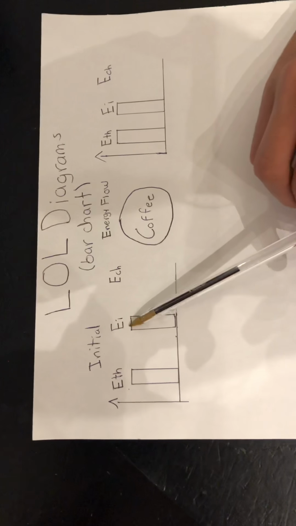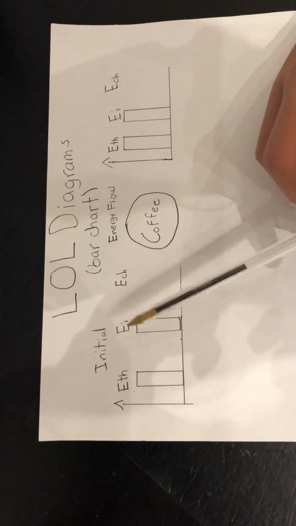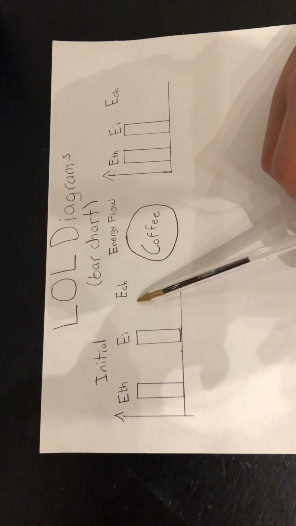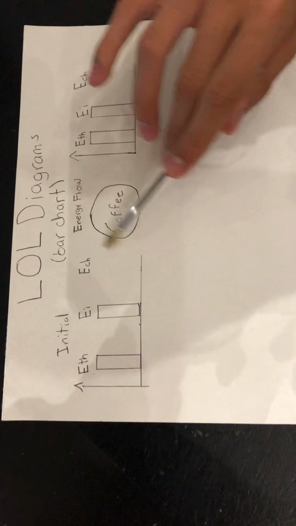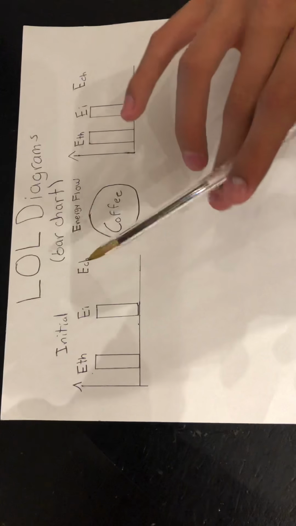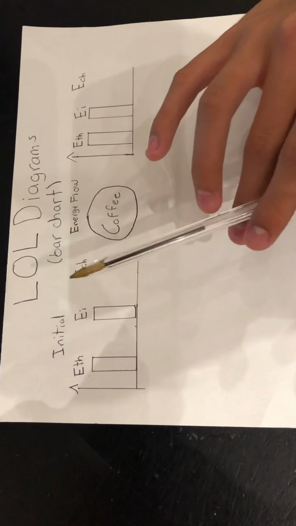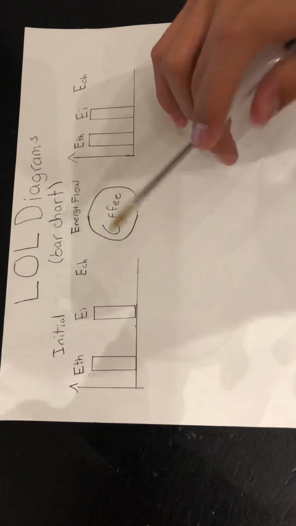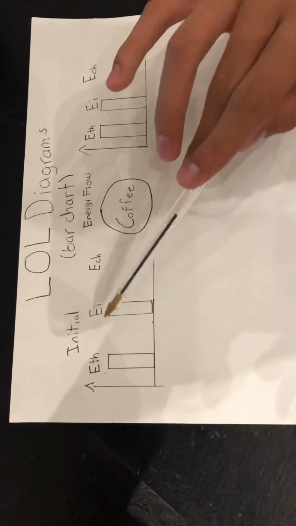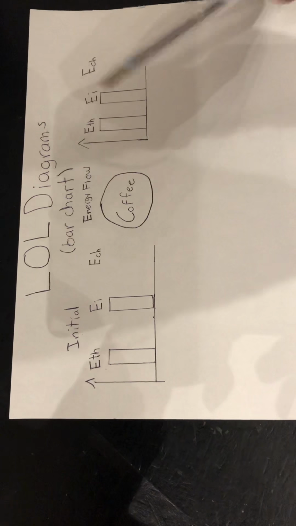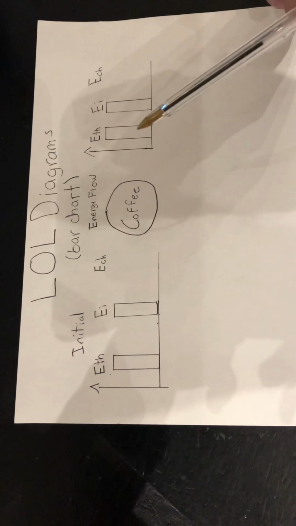This one means interaction energy, and this one is the chemical energy. But we're not using the chemical energy because we don't need it, because it doesn't change. So we will use the thermal energy and the interaction energy. Okay, so in the first cell you will write your initials. What happened first with the coffee, because we're gonna talk about coffee.